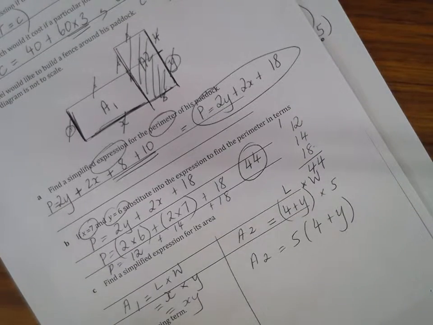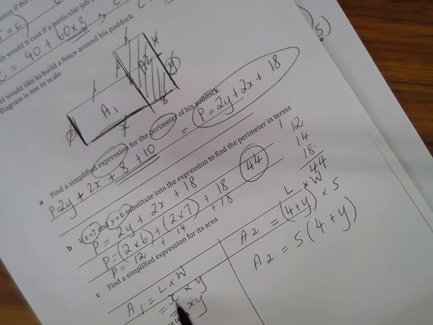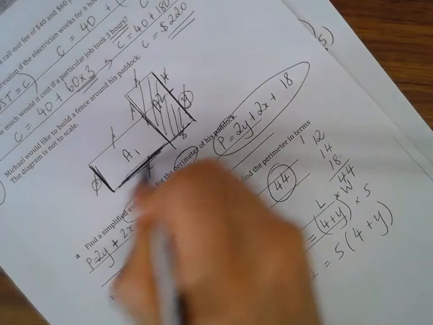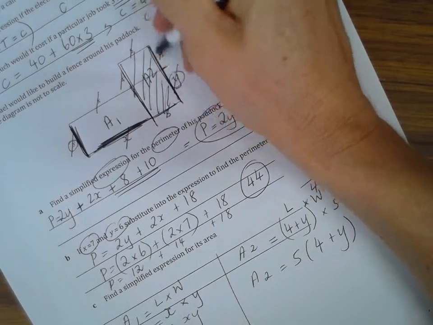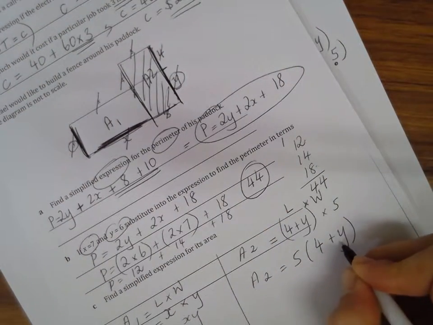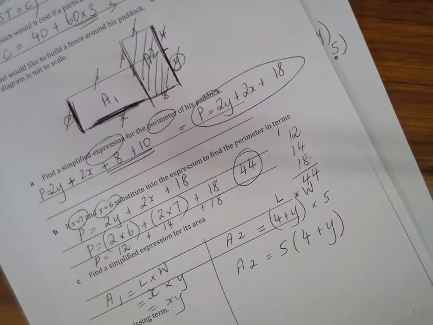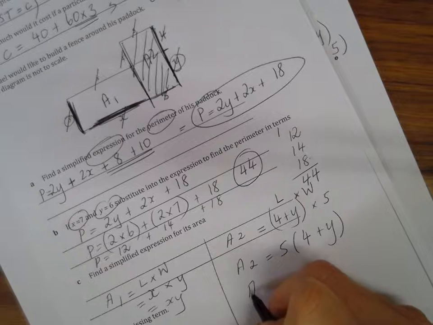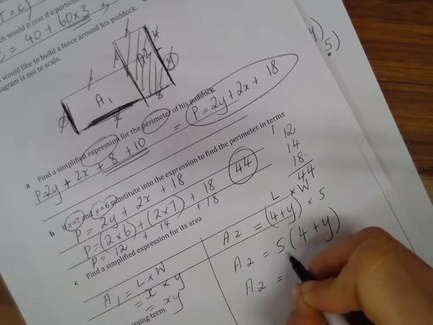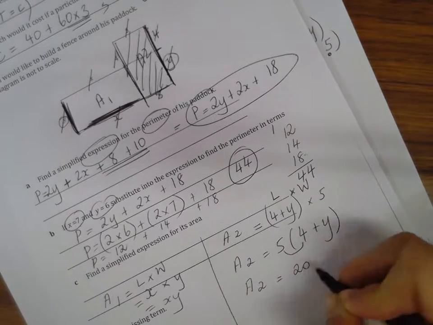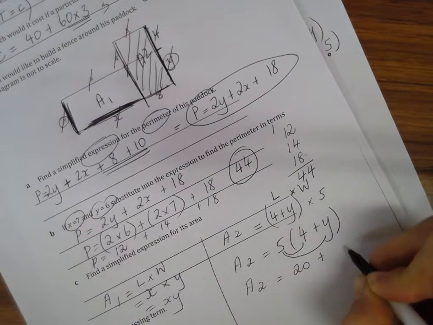This is pretty serious problem solving, year 8s. This one was fairly straightforward. It's x multiplied by y. Over here we can see that this length is written as 4 plus y, and we have to multiply it by 5. If we want to get rid of those brackets, remember we expand. So that is going to be 20 plus 5y.